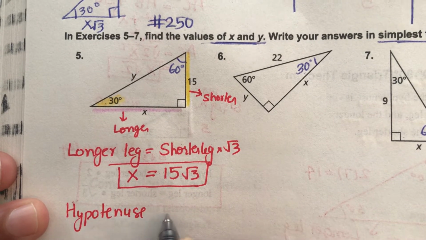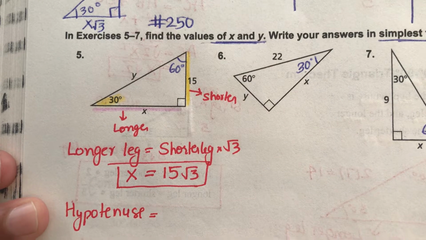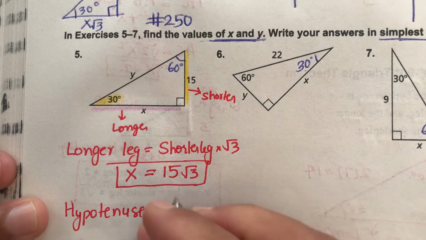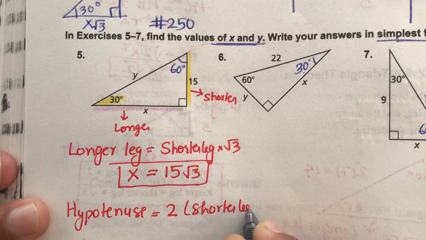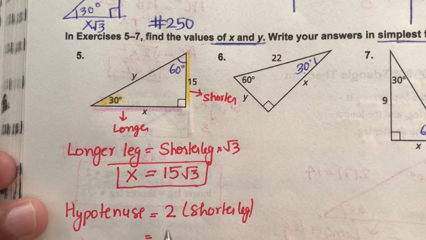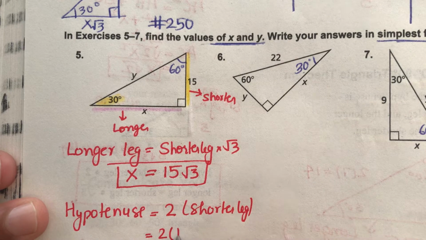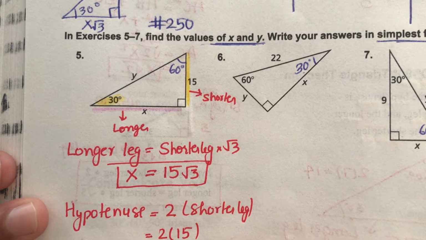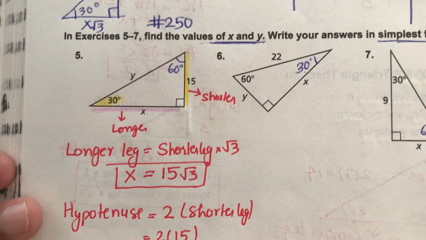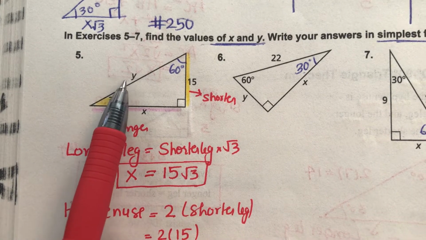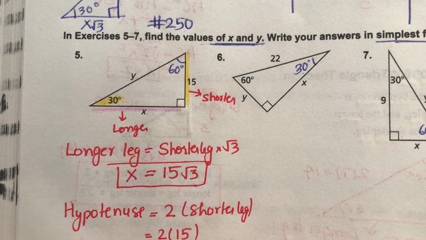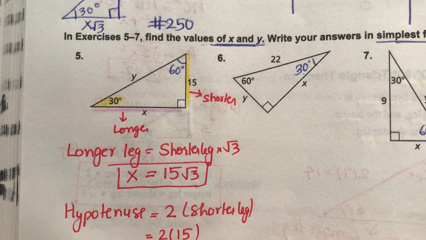We know it's the shorter leg times 2, so 2 times 15, and that is 30. But come back to the question. Instead of saying find the hypotenuse, they're asking for y. So instead of hypotenuse, I'll put y, and that's my answer.